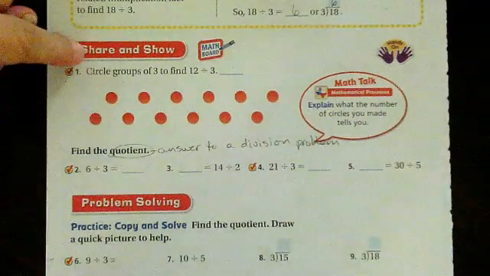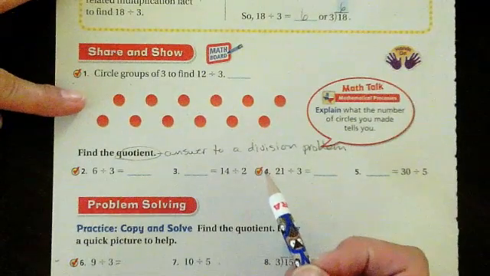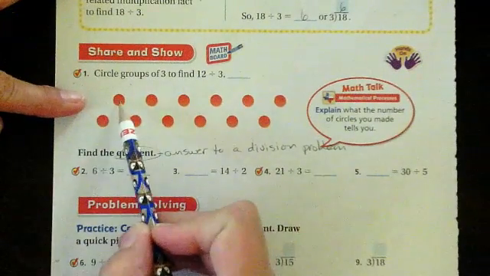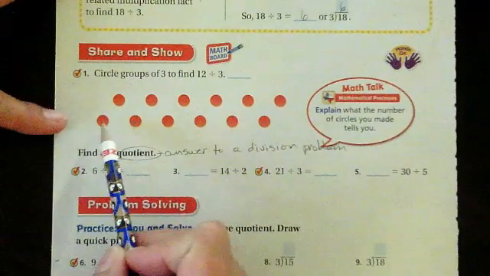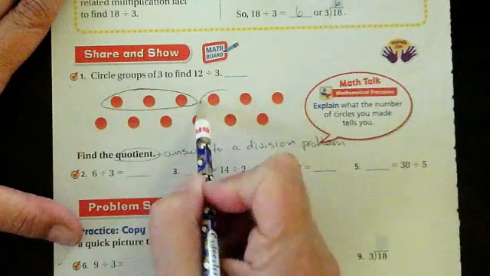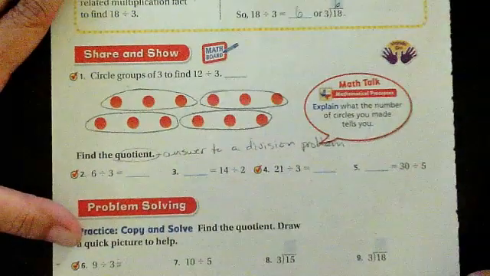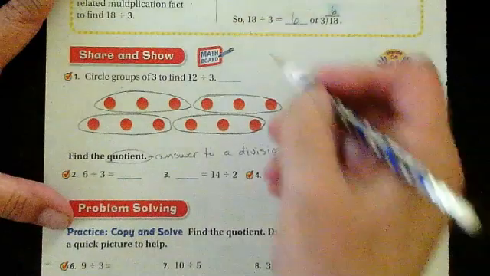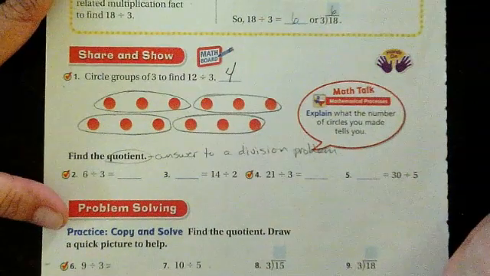Okay, let's check our work. We're going to start right here at share and show with number 1. It says circle groups of 3 to find 12 divided by 3. Well, I have 1, 2, 3, 4, 5, 6, 7, 8, 9, 10, 11, 12 dots. That's my dividend. I can just circle groups of 3. I have 4 groups of 3, so 12 divided by 3 is 4.